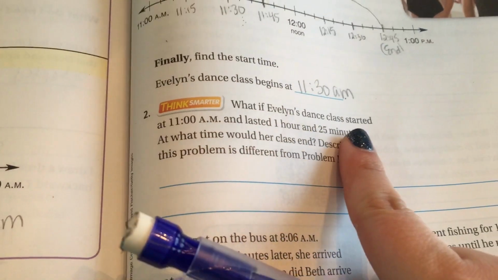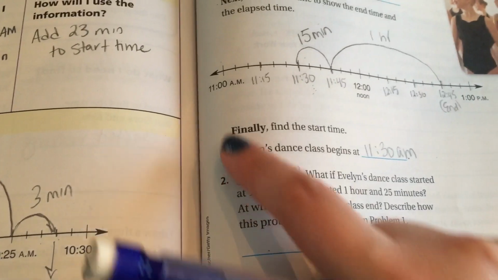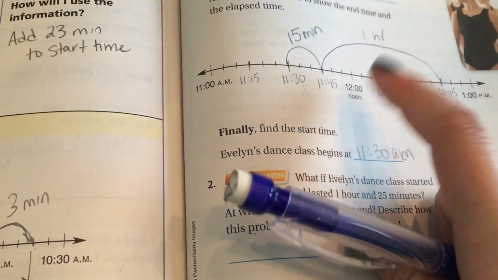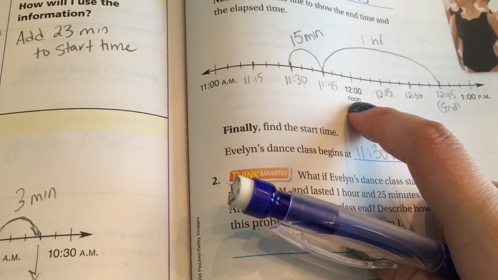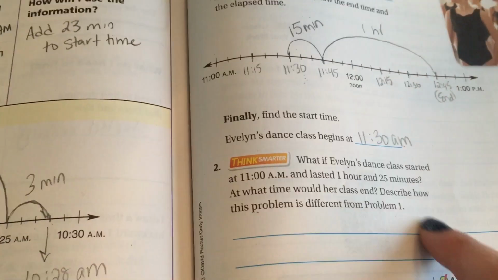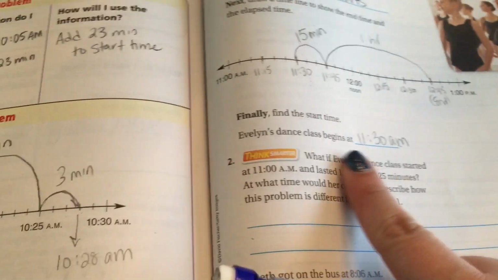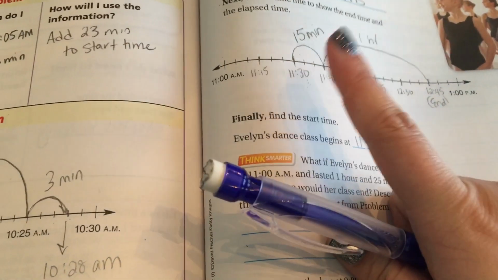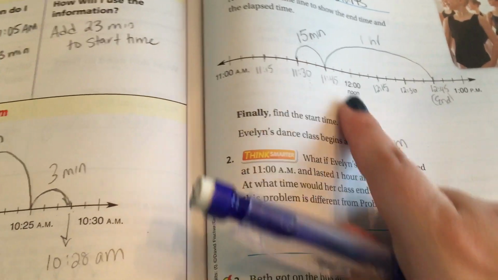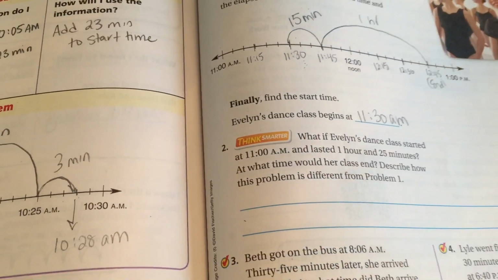Yeah, so let's see here. If it starts at 11 o'clock and it goes an hour and 25 minutes, an hour fast forward would be noon plus 25 more minutes. Well, noon plus 25 minutes is 12:25 because you start at 0. So that would be 12:25 is when her class would end. So the main difference between these two problems is, like I said, the first one gives you the end time and you figure out the start. You had to work backwards, go back in time. This one gave you the start time and you had to move forward in time to the end time.